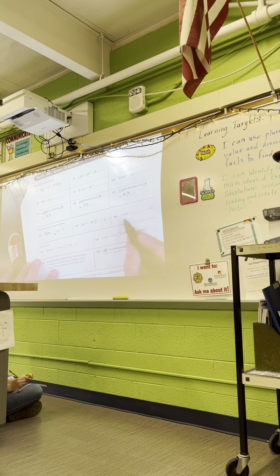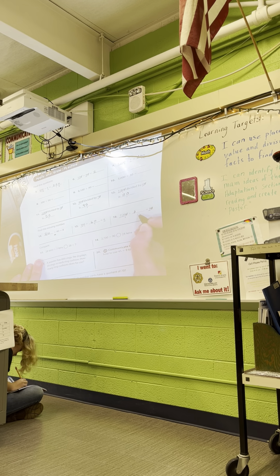Right here, it's the same thing. We are going to divide, except we know how many are in each group. We just don't know how many groups there are, how many equal groups. So 72 divided by 9 is, cancel out a 0. There's 1 zero left.